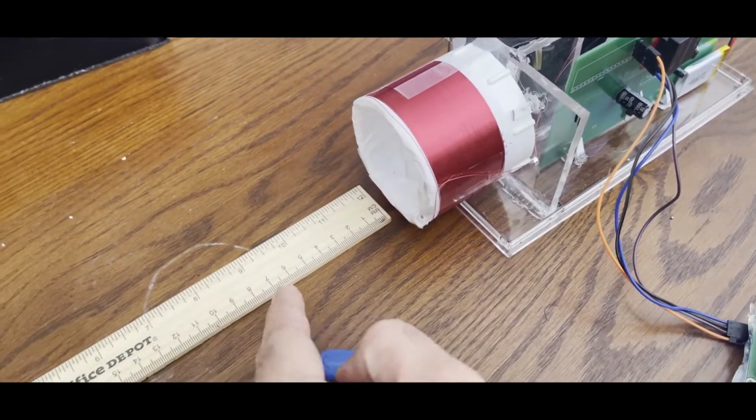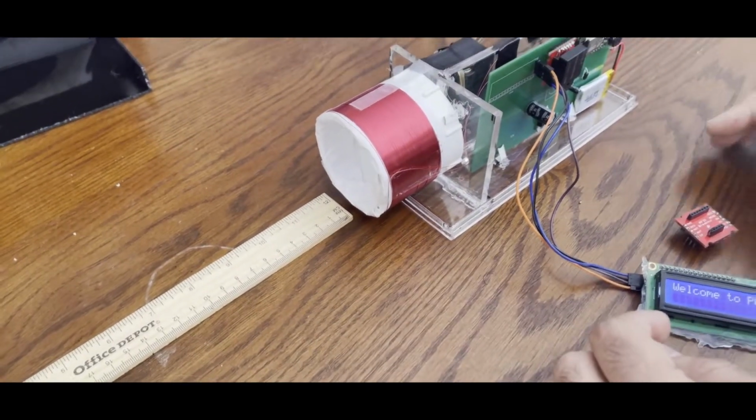So we got around 8 centimeters, so that's perfect for our project.